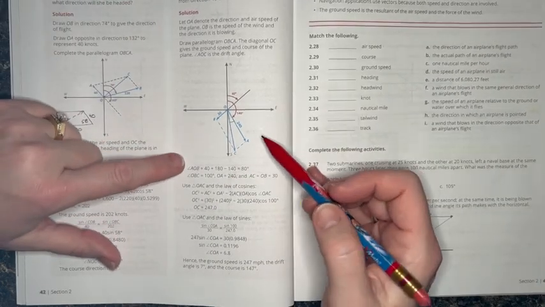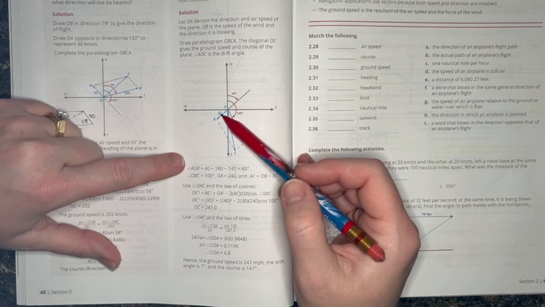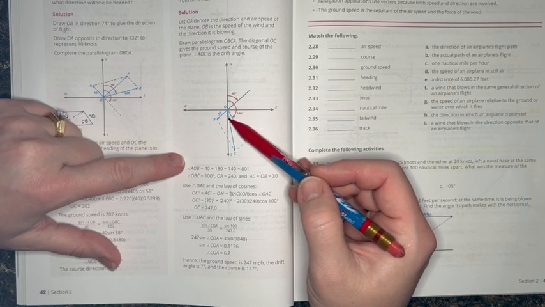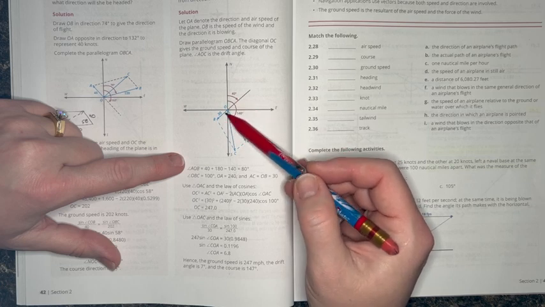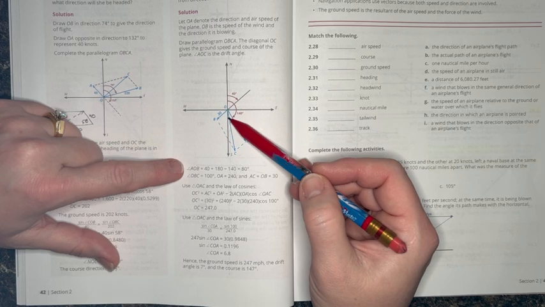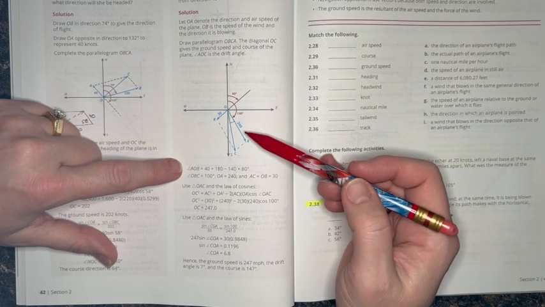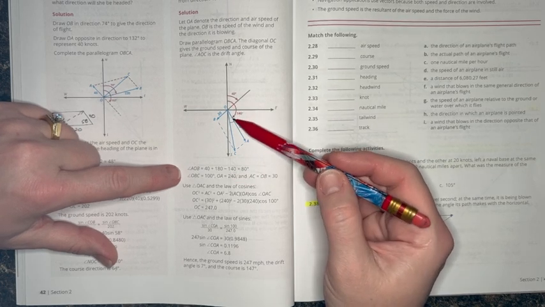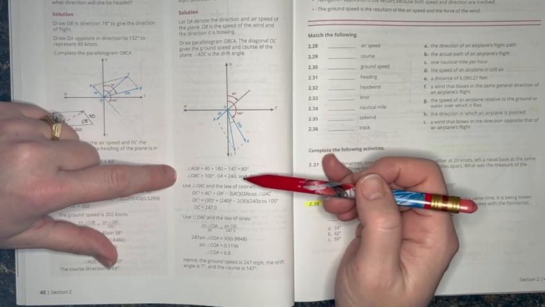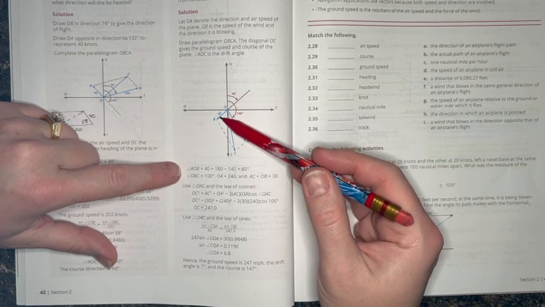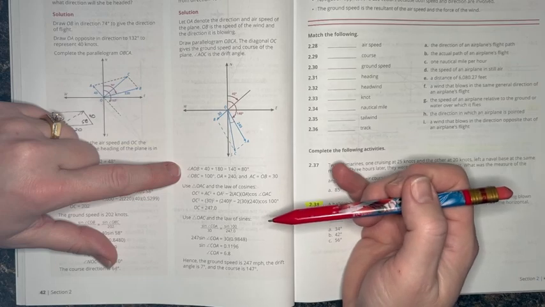All right? To figure out this angle here, we can say that that's 40 degrees, right? This is a vertical angle, so we know this angle measurement is 40 degrees. If we add that to 180 and then subtract this 140, okay, we get that AOB, this whole thing, is 80 degrees.